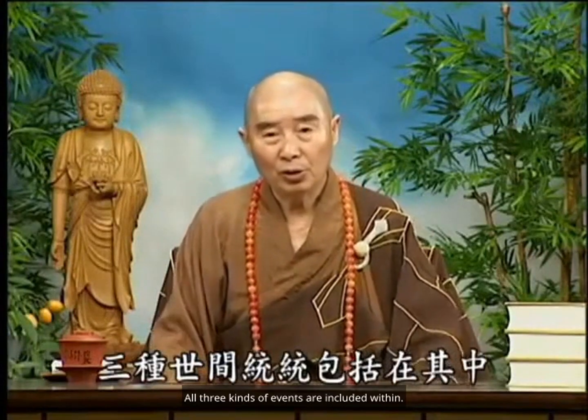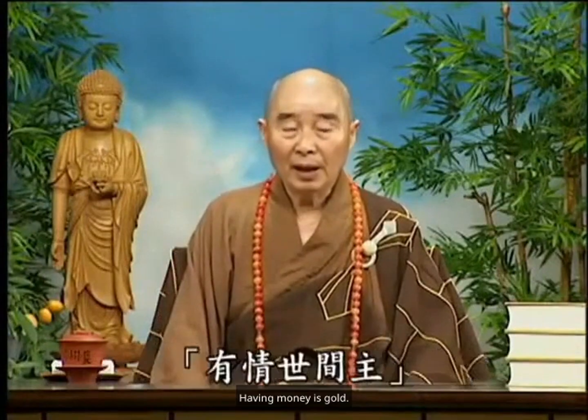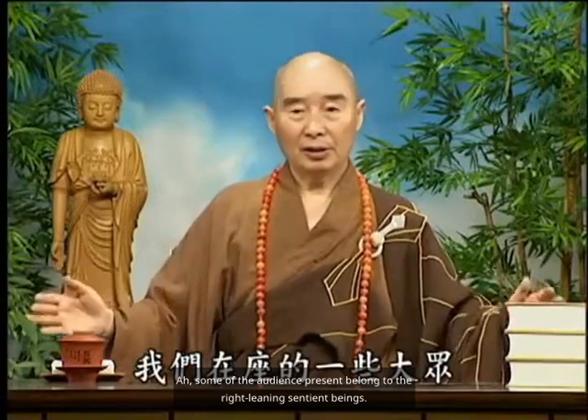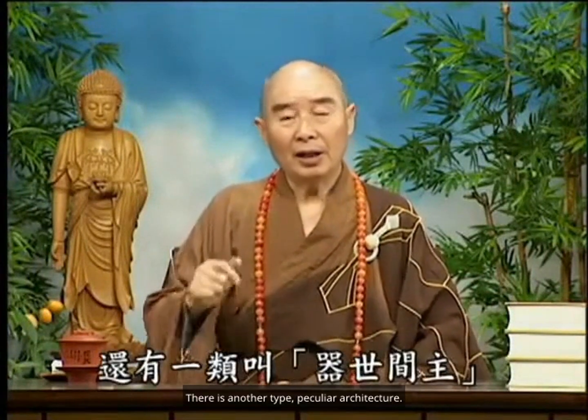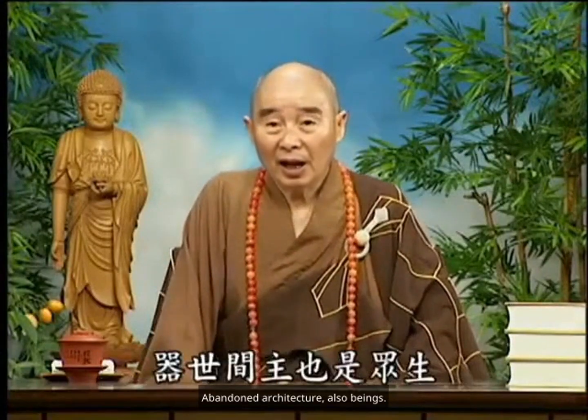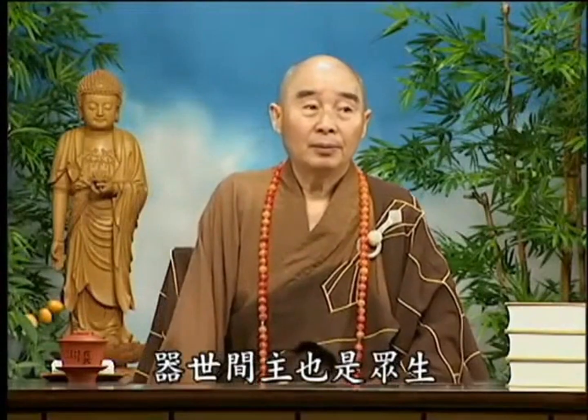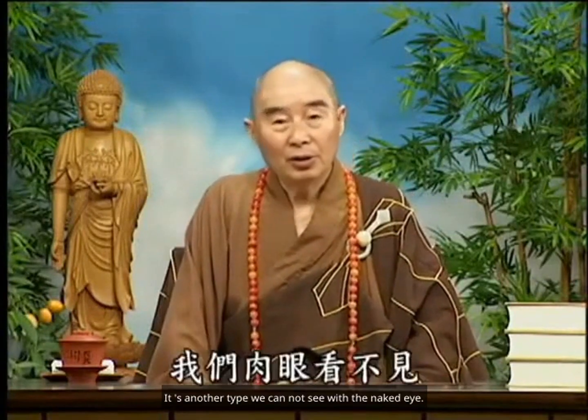To be aware of the world. There are 3 kinds in the world. All 3 kinds of events are included within. Like the masters in the Avatamsaka Sutra: sentient beings. Some of the audience present belong to the sentient beings who are visible. There is another type, those in the realm of the unseen, also beings. It's another type we cannot see with the naked eye.